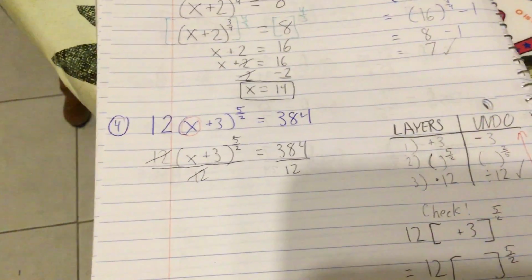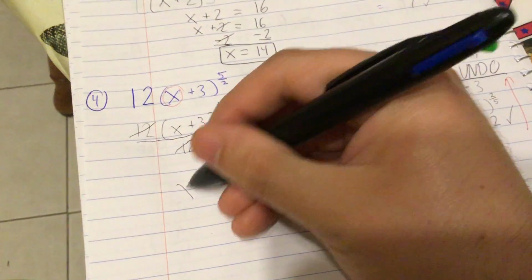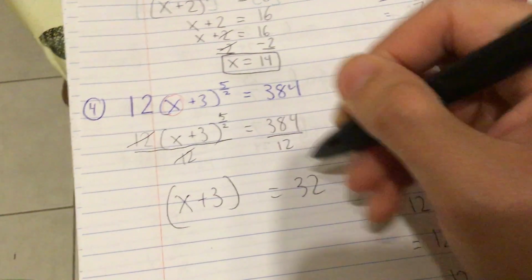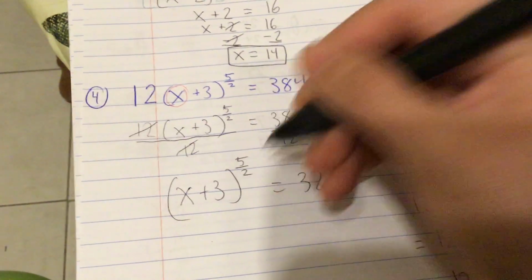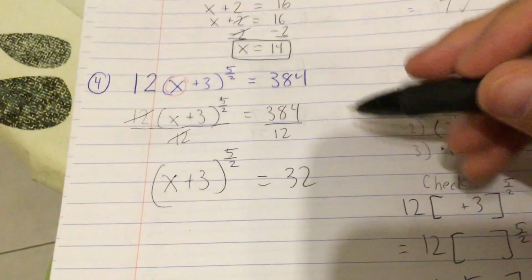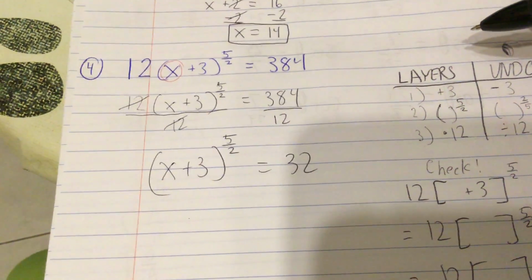So I've got x plus 3 quantity to the 5/2 power is equal to 32. Okay, this problem looks a little bit more manageable for me, because when I have 384, I don't really know how to do that unless I have a calculator. Okay, so we've cleared that layer. Now I need to take both sides to the 2/5 power.